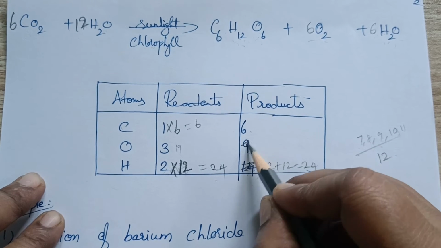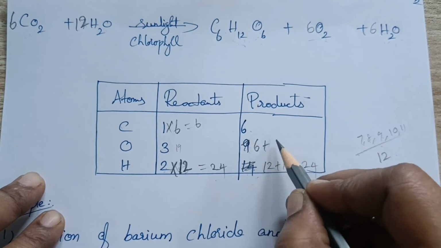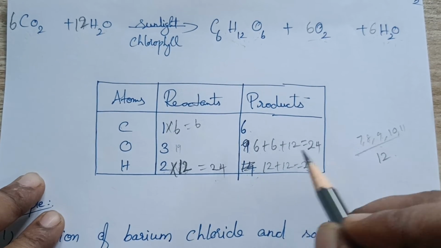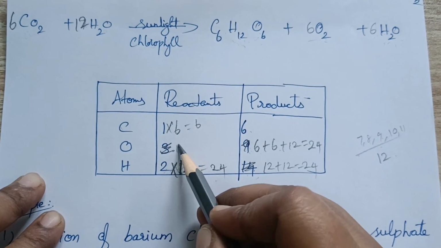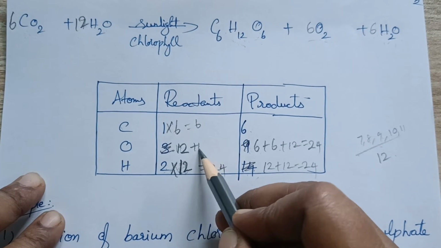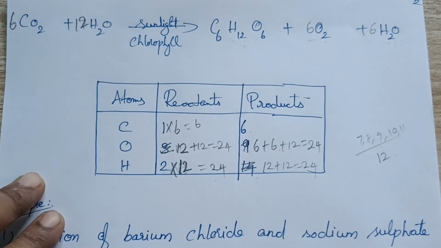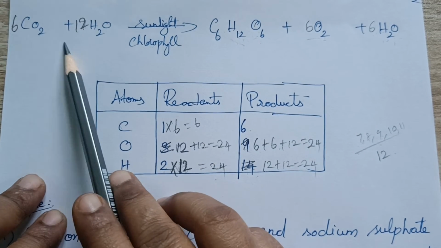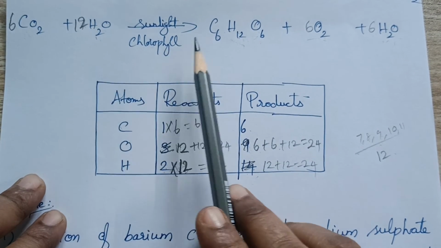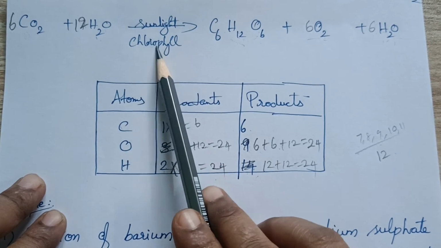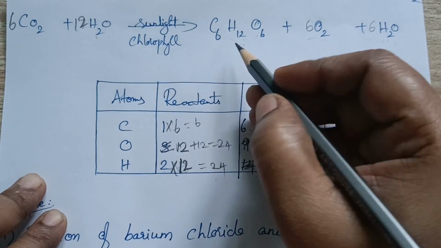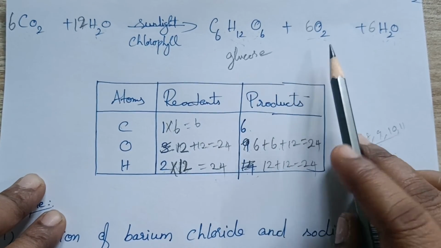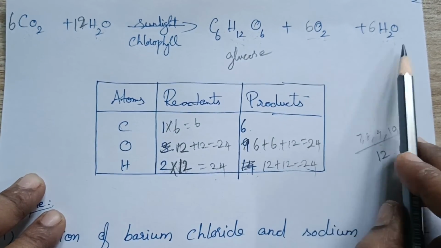On the product side it becomes 6 plus 6 plus 12, that is 6 plus 12 plus 24. Here this becomes 12 plus 12, that is equal to 24. Okay, now it is balanced. 6 CO2 plus 12 H2O gives, in the presence of sunlight and chlorophyll, glucose. This is the formula of glucose, plus 6 O2 plus 6 H2O.